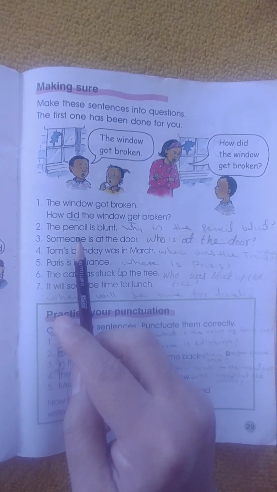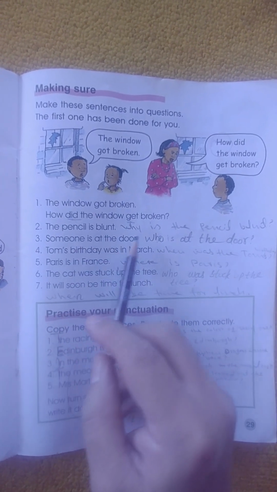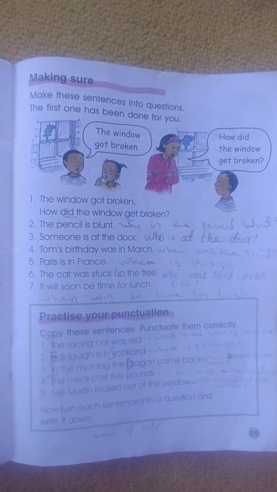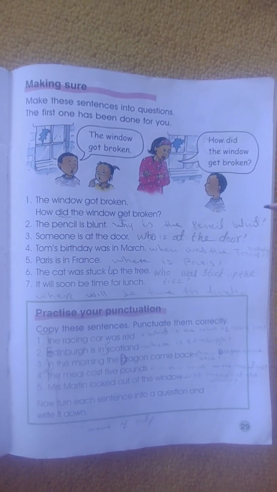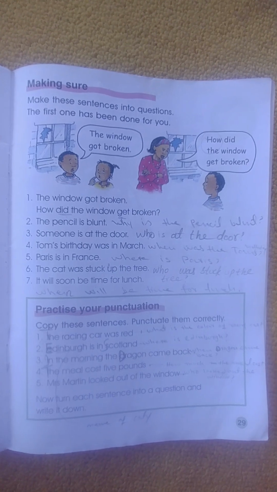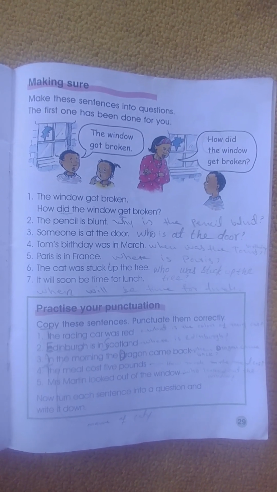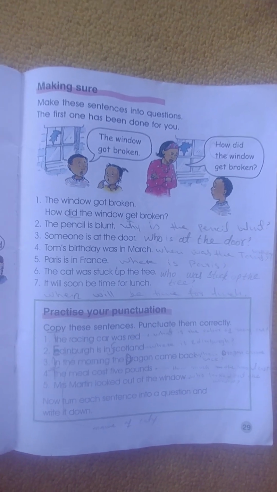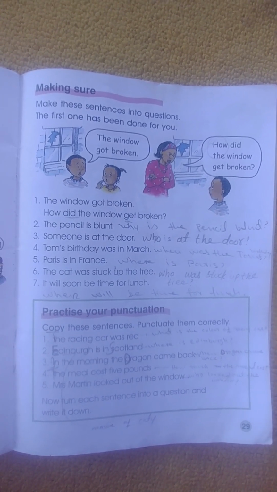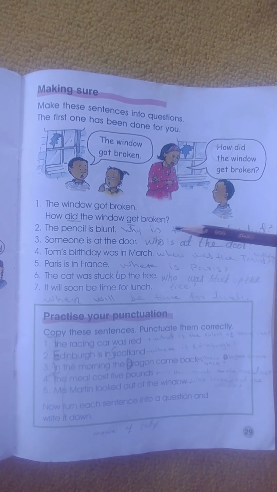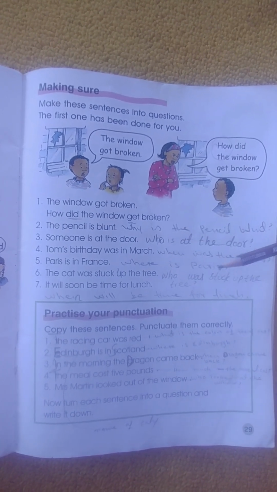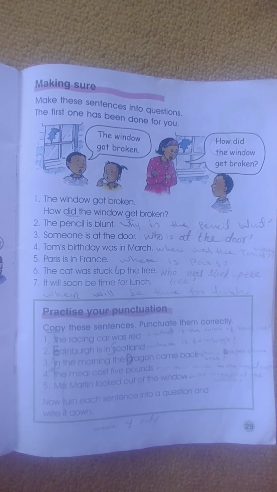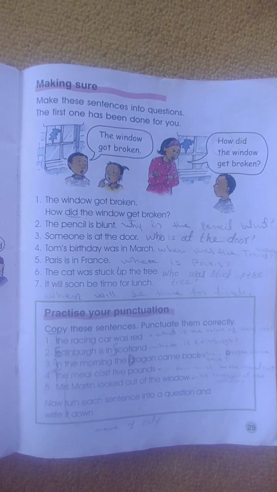Number 2, the pencil is blunt. So how can we make this question? Make a question for this answer. Why is the pencil blunt? Okay. And keep in mind, after these WH words, we will use the helping verb. All right. Someone is at the door. So what should be the question for this? Who is at the door? And at the end, you will put the question mark.